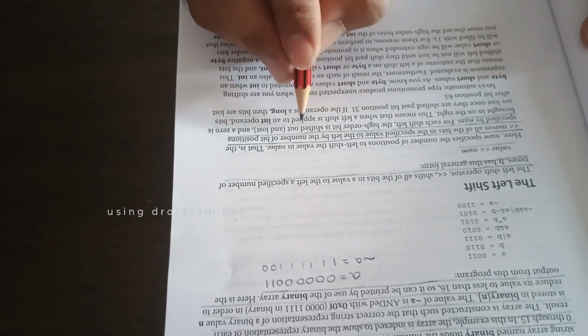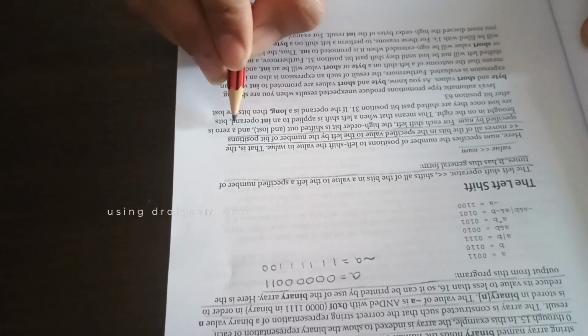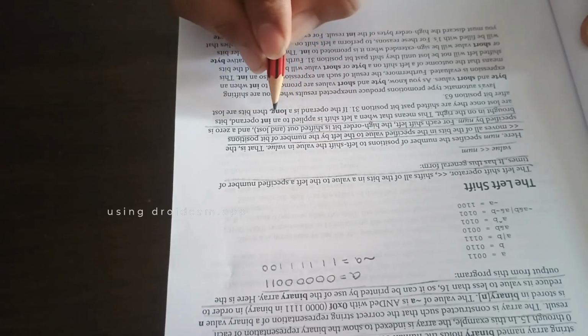For each shift left, the high order bit is shifted out and lost, and a 0 is brought in on the right. Okay, so the high order bit is lost. This means that when a left shift is applied to an int operand, bits are lost once they are shifted past bit position 31. If the operand is a long, the bits are lost after bit position 63.